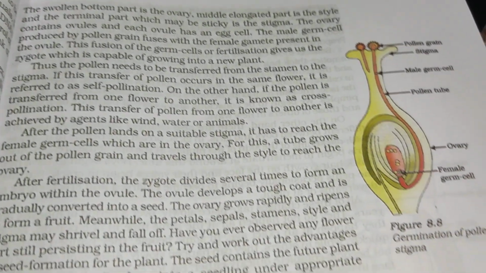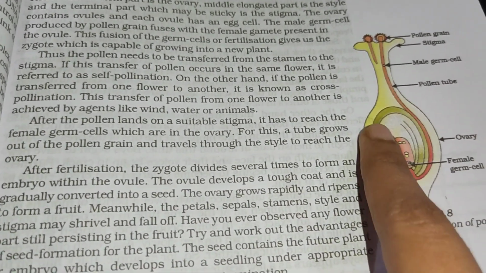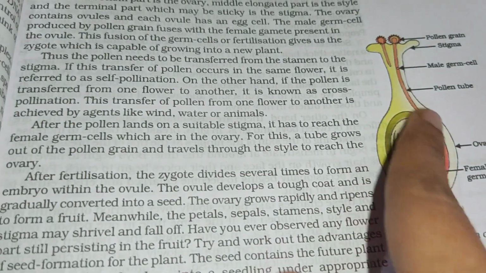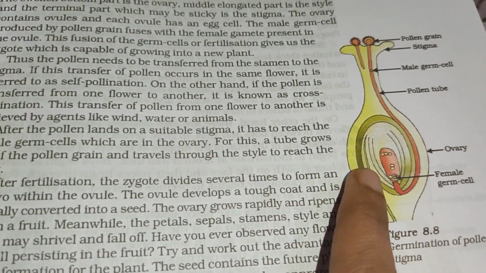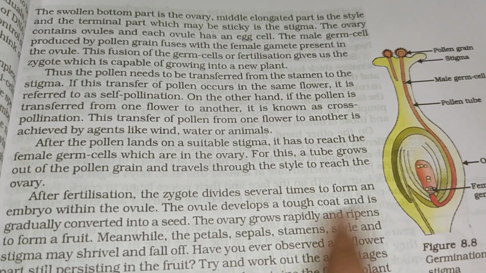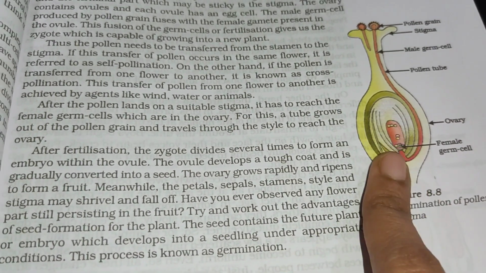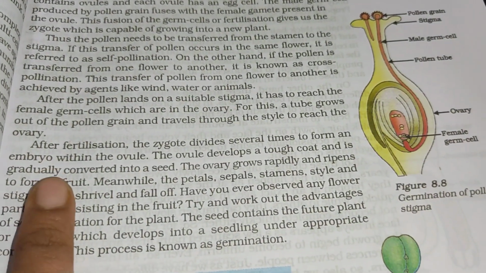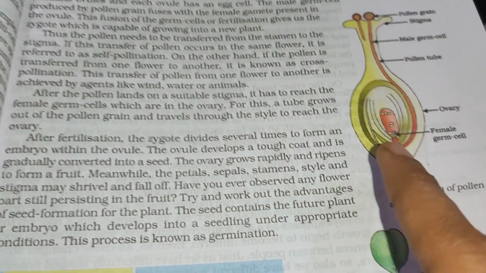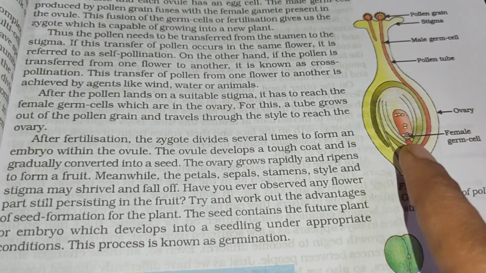After fertilization, the zygote divides several times to form an embryo. Here the fusion of the male and female gametes takes place. Through this tube the pollen's male gamete is carried to the female gamete. There they fuse to form a zygote. This zygote divides several times to form an embryo within the ovule only. The ovule develops a tough coat and is converted into a seed.